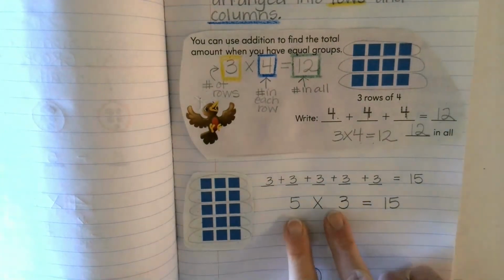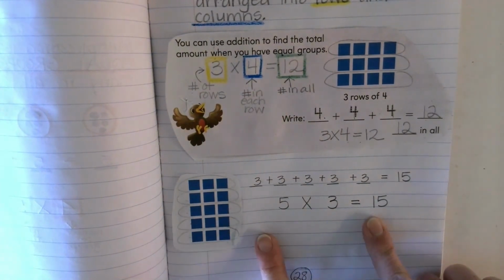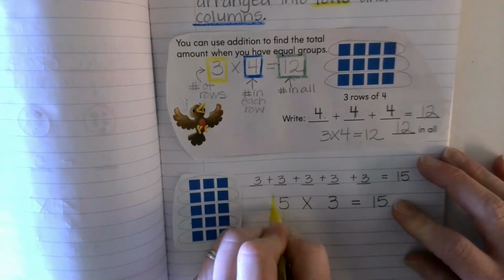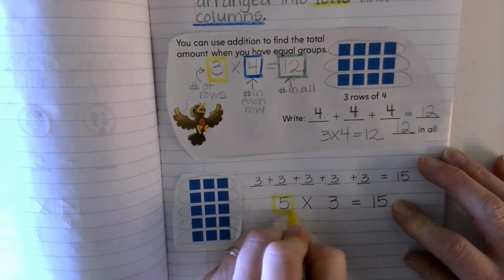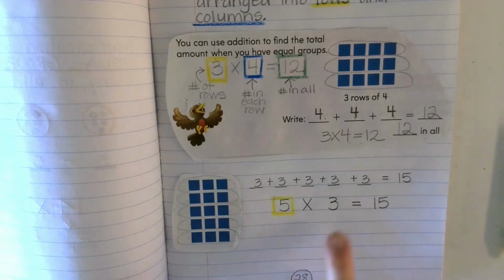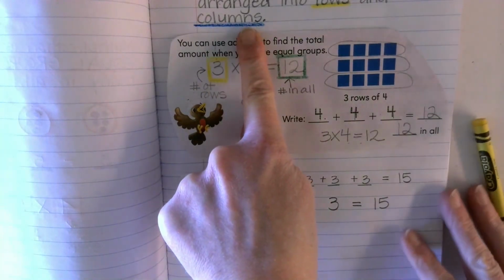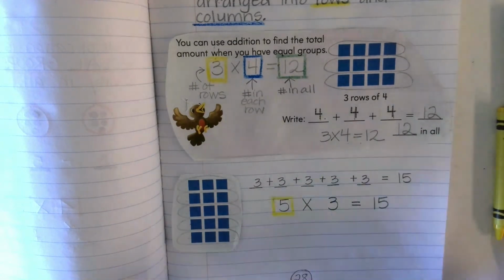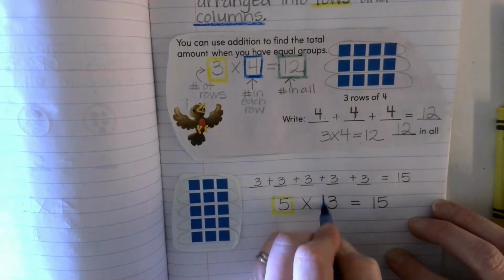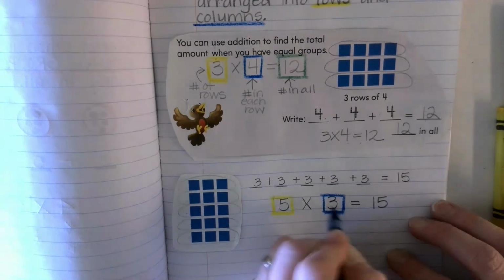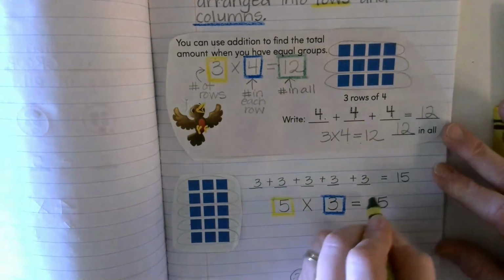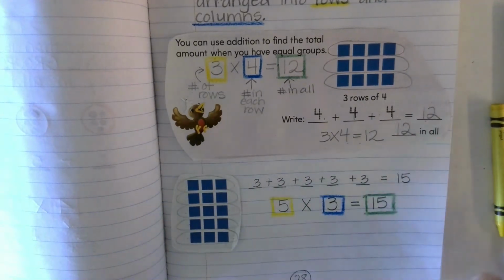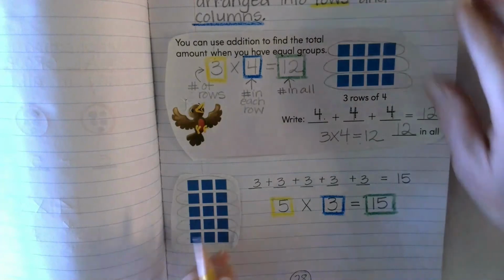So we're going to color code these like we did before. So remember, our rows are what? Yellow. So put a yellow box around your 5. Our columns, the number of columns we have, are 3. So we're going to put a blue box around our 3. And we're going to put a green box around our product, or our number in all.